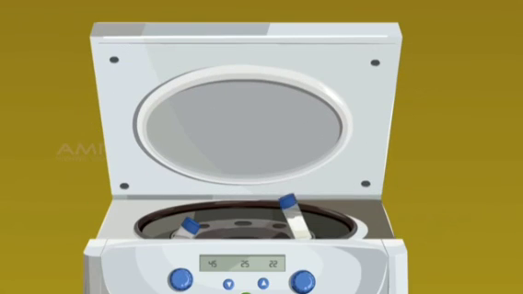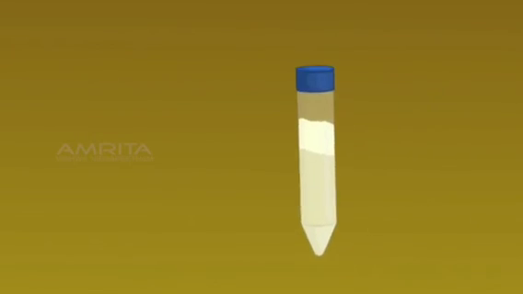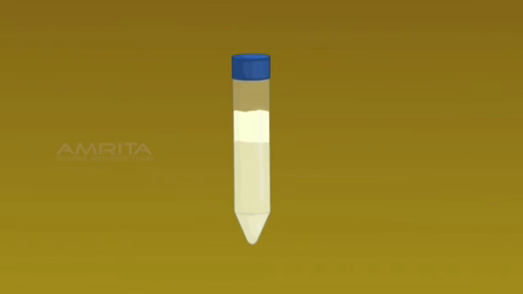Take the centrifuge tube containing milk from the machine and observe the changes. The fat rises to the top, resulting in a cream layer at the top and skim milk, that is plasma phase of milk, at the bottom. The denser particles are forced to the bottom and the lighter particles stay at the top when spun rapidly.